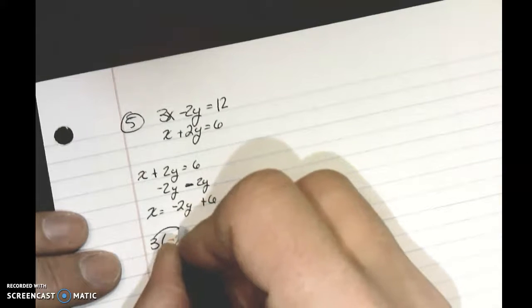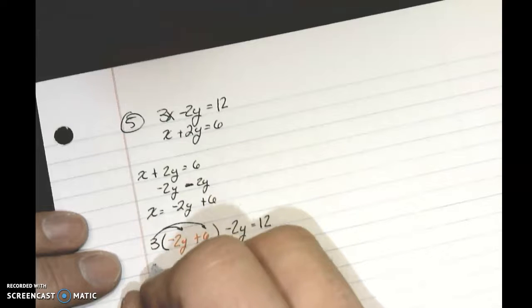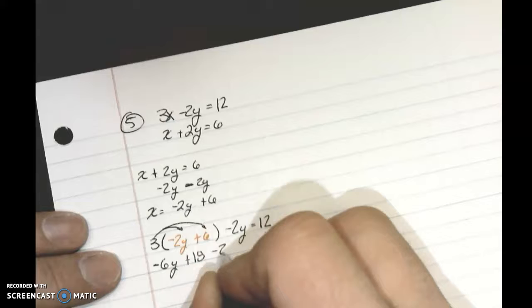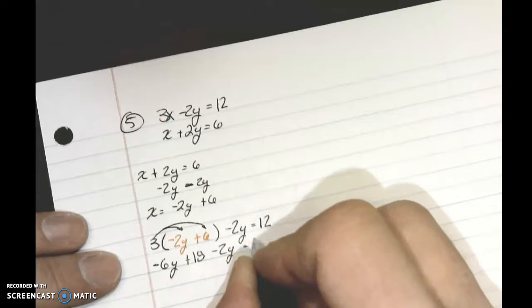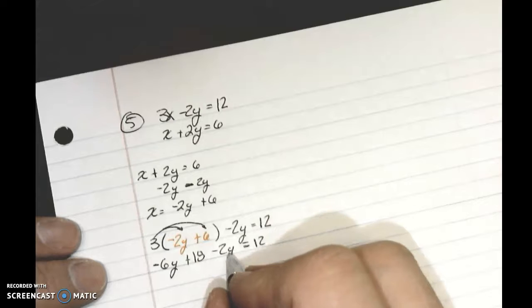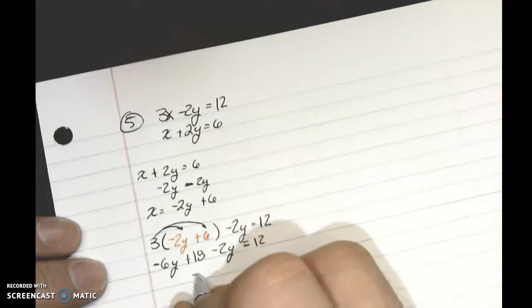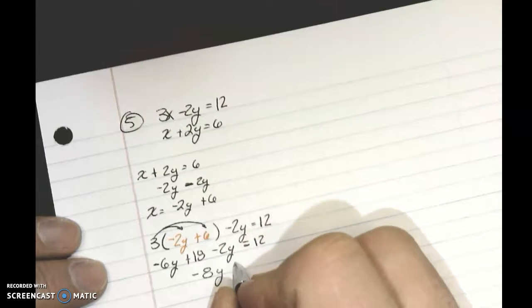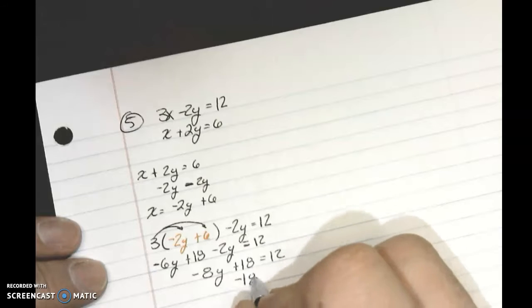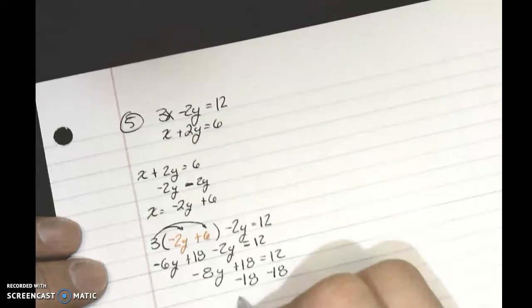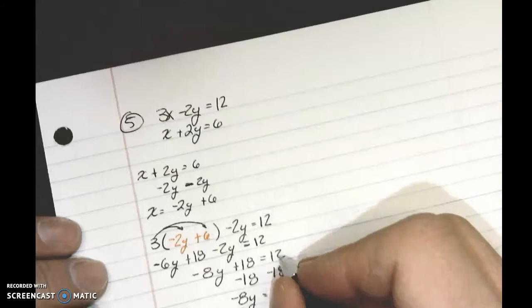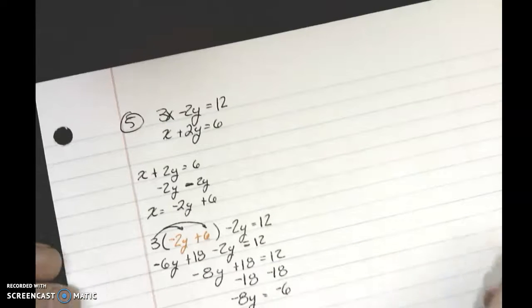So negative 6y plus 18 minus 2y is equal to 12. And then negative 6 and negative 2 is negative 8y plus 18 is equal to 12. I subtract my 18. I get negative 8y is equal to negative 6.